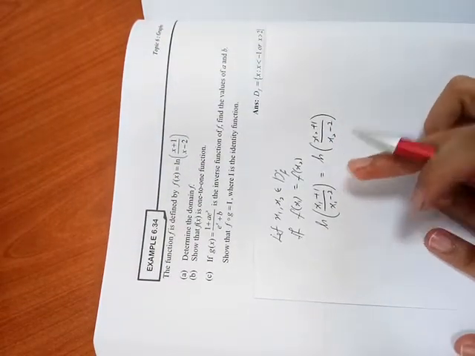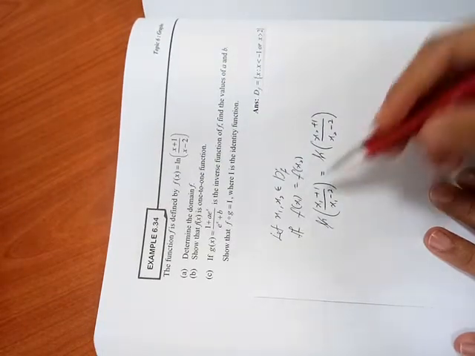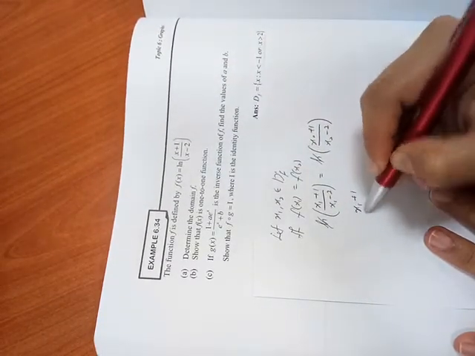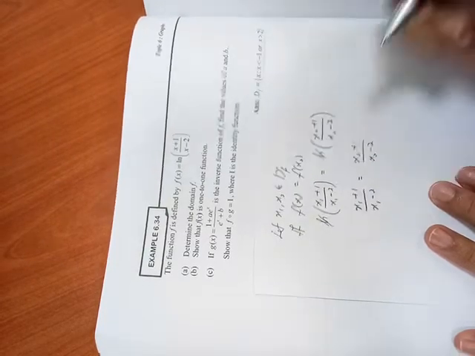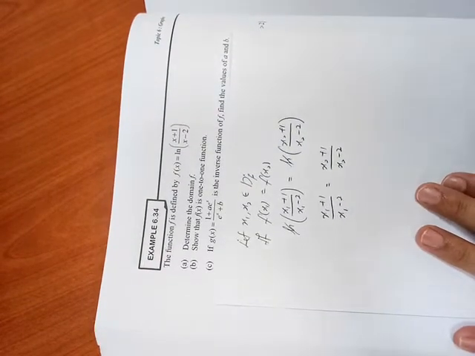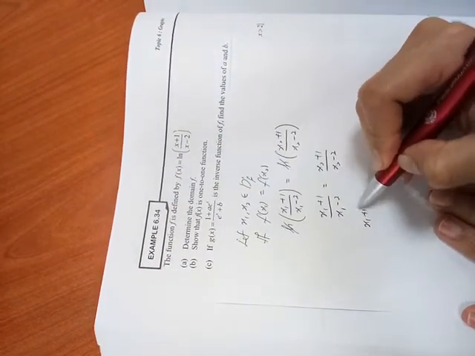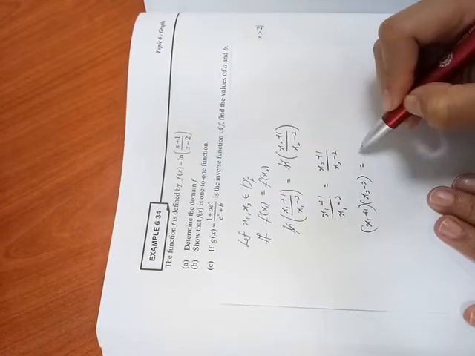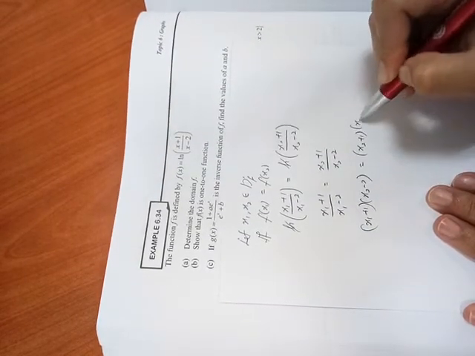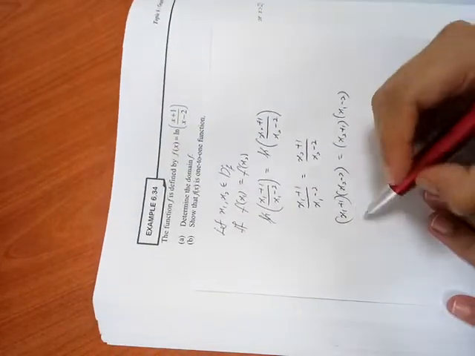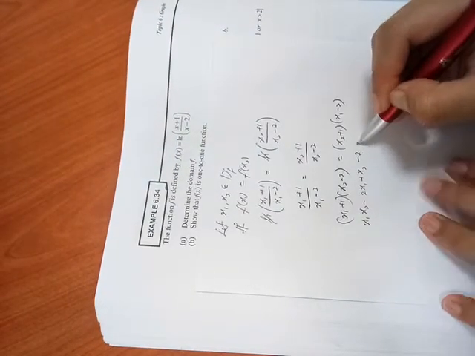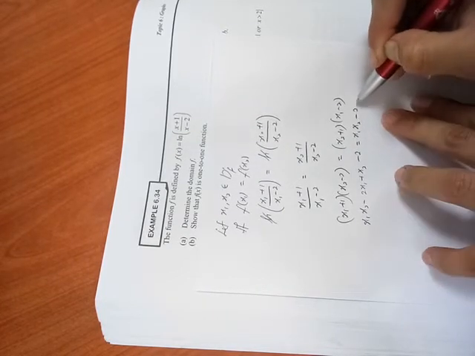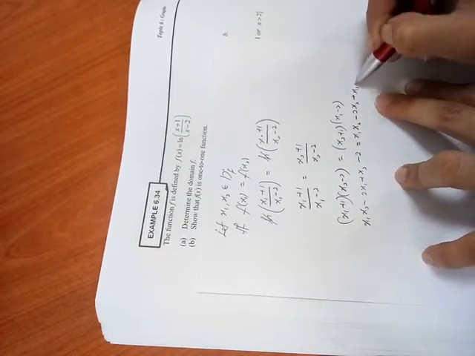And then both sides have ln, so you can cancel the ln. And then you compare the numbers. (x1 plus 1) over (x1 minus 2) equals (x2 plus 1) over (x2 minus 2). So what else can we do here? We just do the cross product. (x1 plus 1) times (x2 minus 2) equals (x2 plus 1) times (x1 minus 2). And then you expand: x1x2 minus 2x1 plus x2 minus 2 equals x1x2 minus 2x2 plus x1 minus 2.